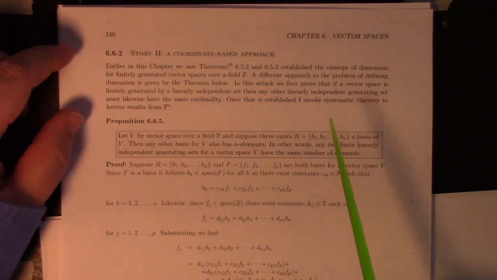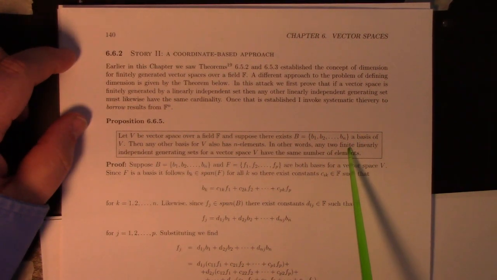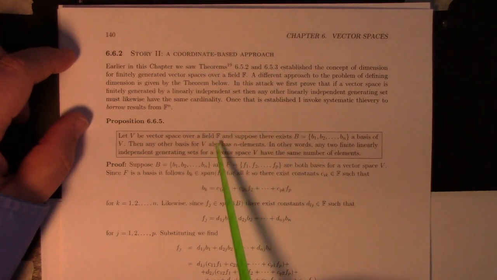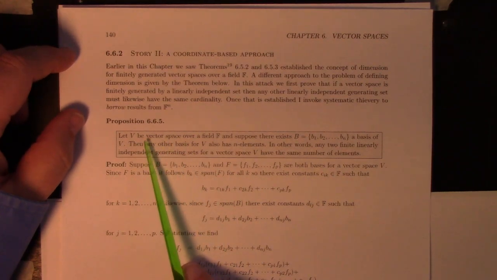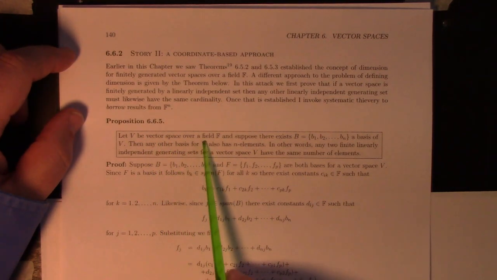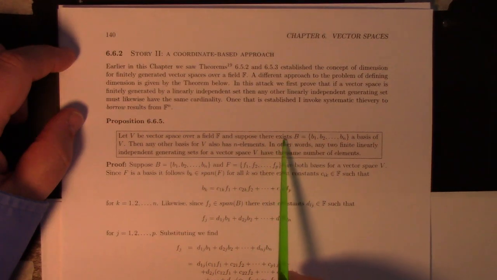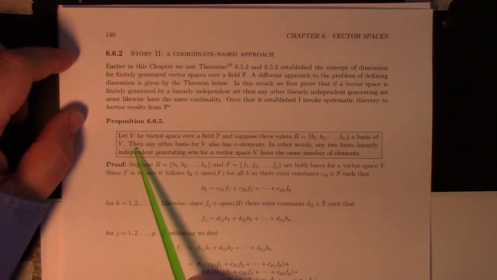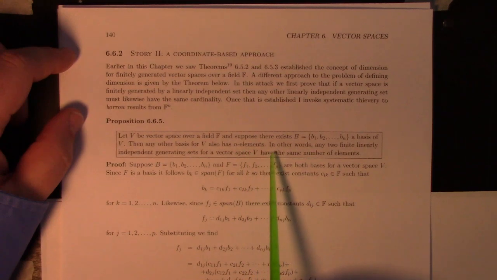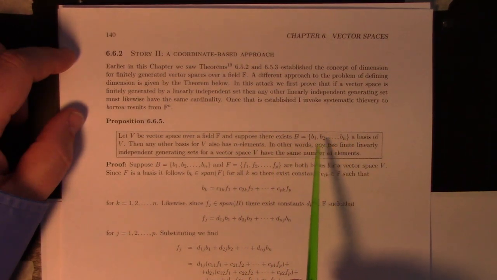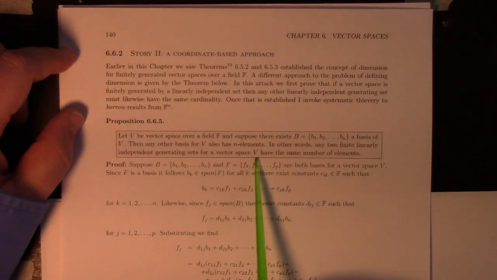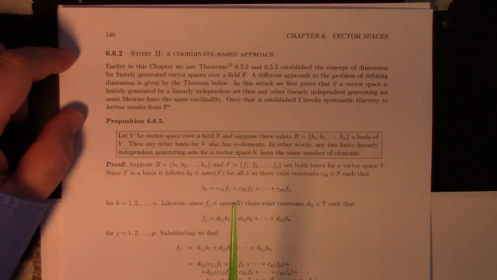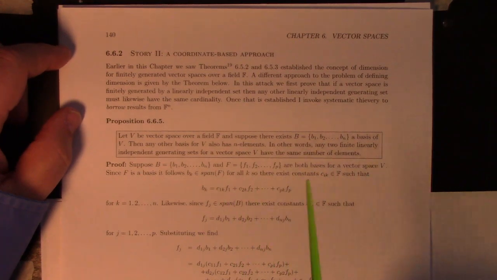is more coordinate-based, and so what I'm about to argue here is that dimension is well defined, all right? So to do that, I say, suppose you have a vector space over a field F, and suppose that there exists a basis B with B1 through Bn. Then the claim is this: any other basis for V also has n elements. In other words, any two finite linearly independent generating sets for a vector space V have the same number of elements.